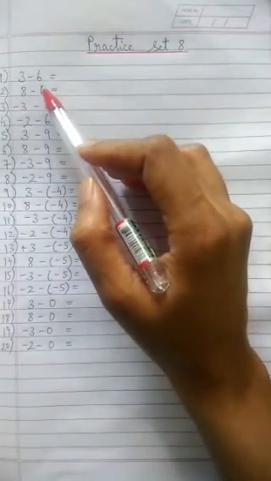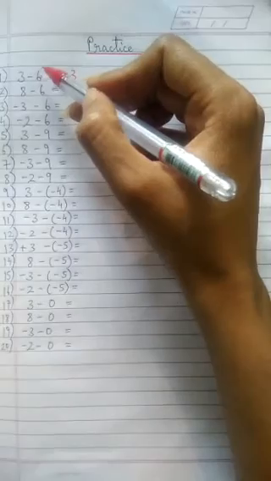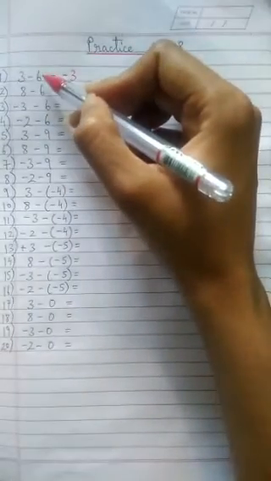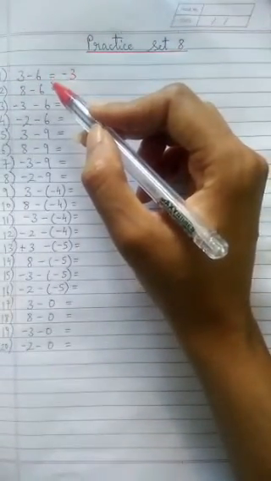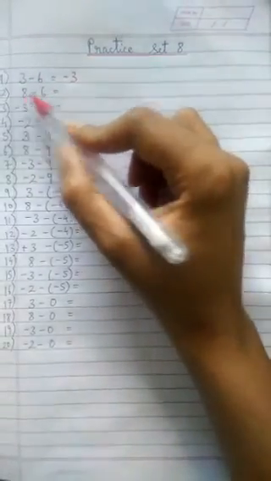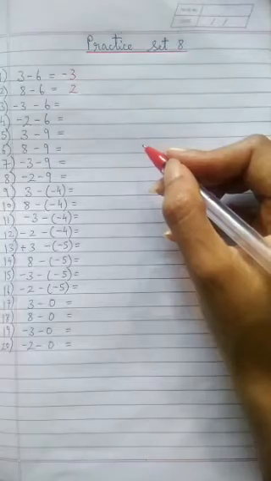Plus and minus is minus, 6 minus 3 is 3, and the sign of the greater number is minus. So this way you can directly solve by applying the rules of adding or subtracting integers. Plus and minus operation we have learnt is minus. When the signs are different, we have to operate it as minus. So 8 minus 6 is 2, and the sign of the greater is plus, so I am not going to put the plus sign, leave it as it is.